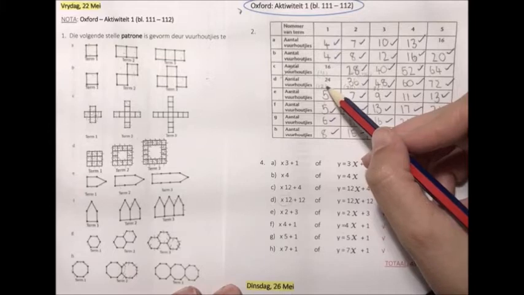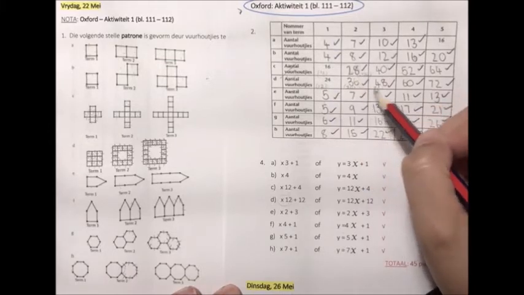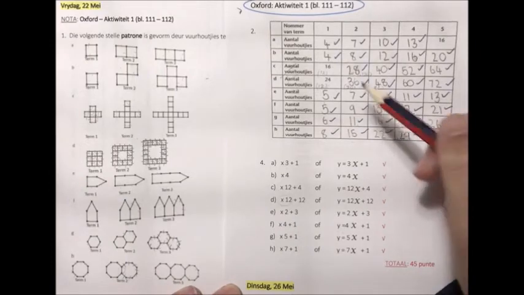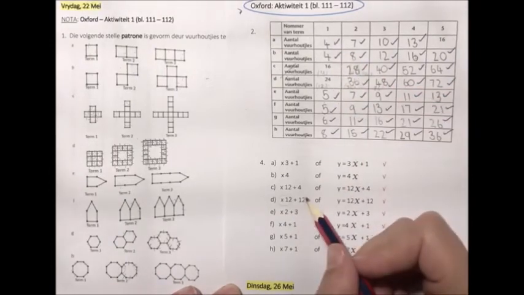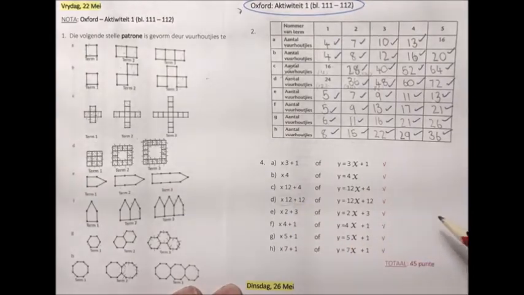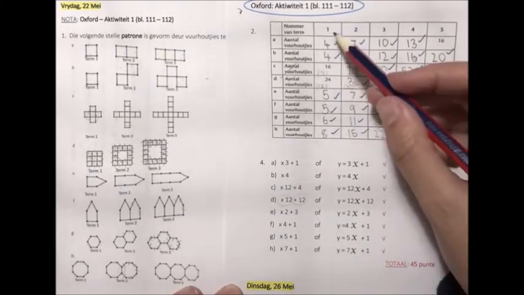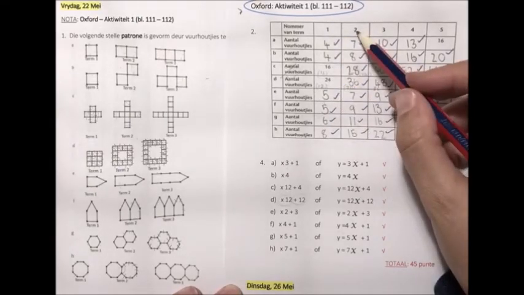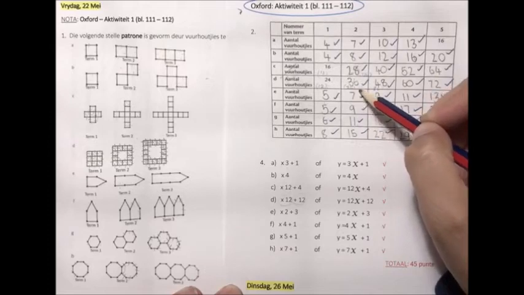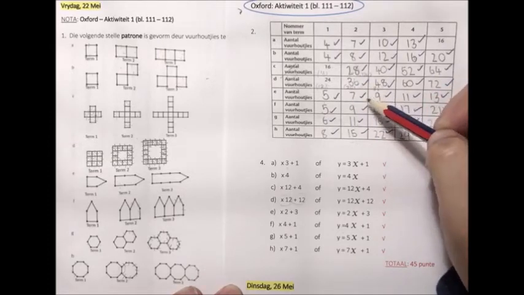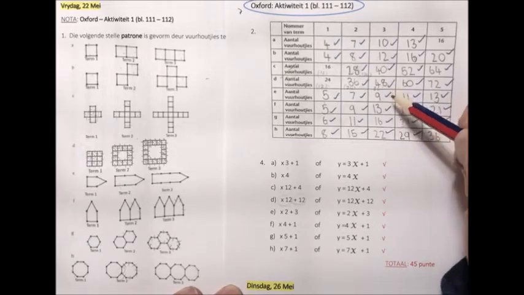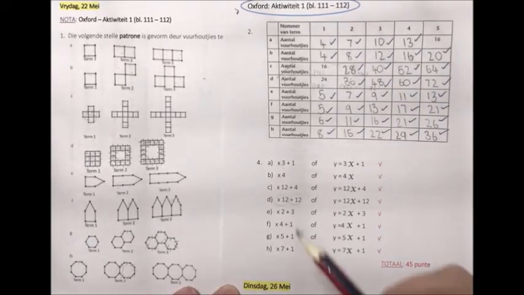So I still need to add 12 more to make this rule work. So if I times with 12, I still need to add another 12 by saying plus 12. So 1 times 12 is 12, plus 12 gives me 24. 2 times 12 is 24, plus 12 gives me 36. 3 times 12 is 36, plus 12 gives me 48. You can just double check.